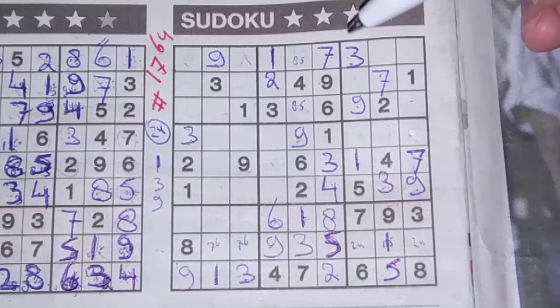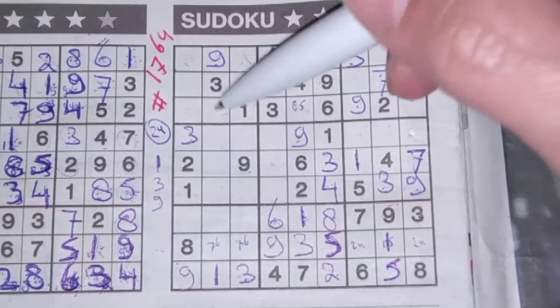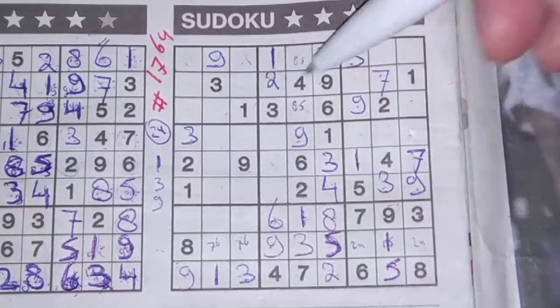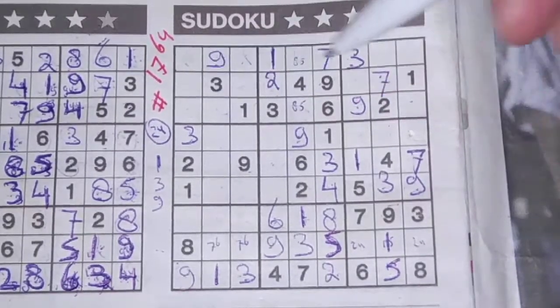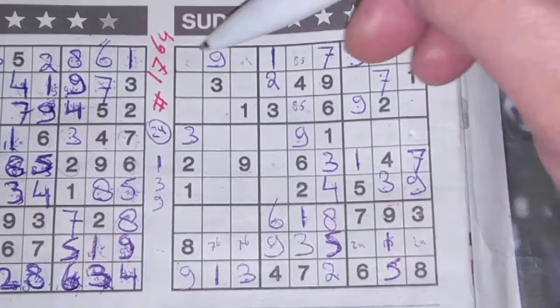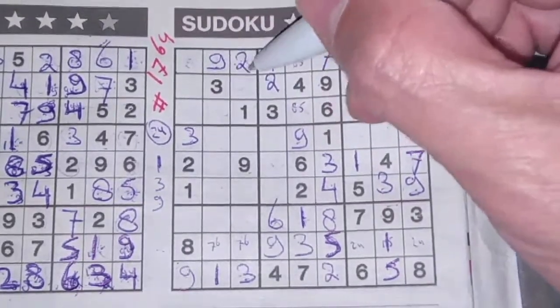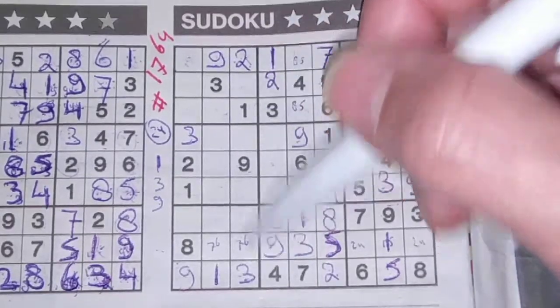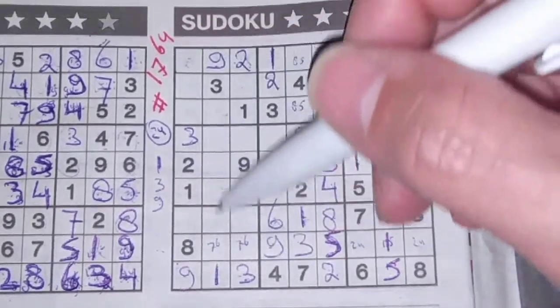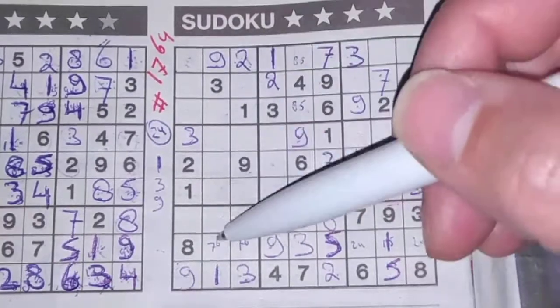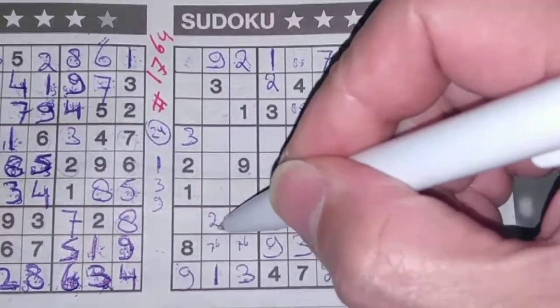8, 7, 2. 2 in this row, 2 in the second row. So in the first row, the only 2 places for the 2 should be here. Oh, there we see here 2, no 2 there. 2 should be there. 2 in this column, 2 in the first column, so in the column between, the second column, the only place for the 2 should be there.